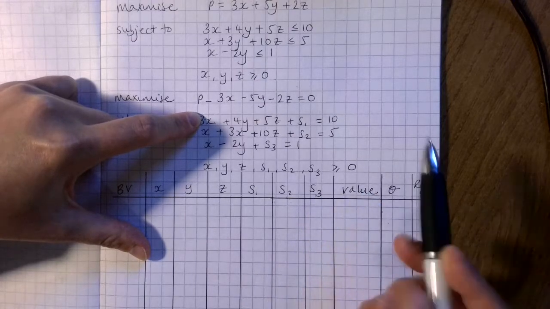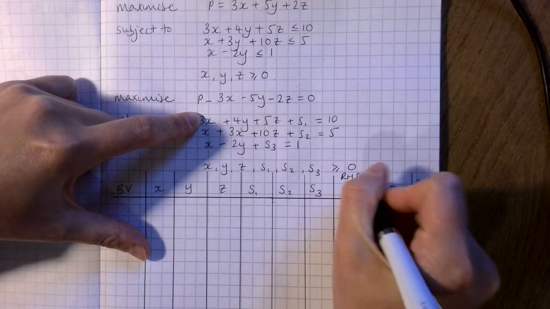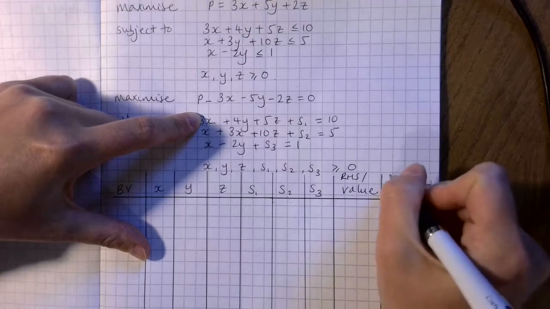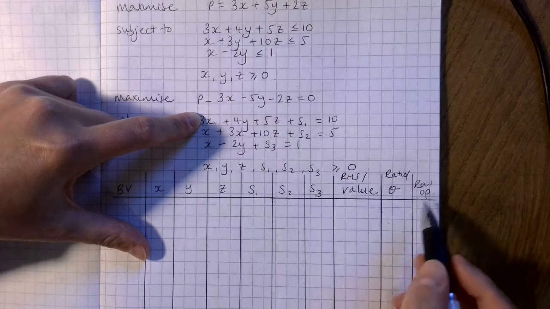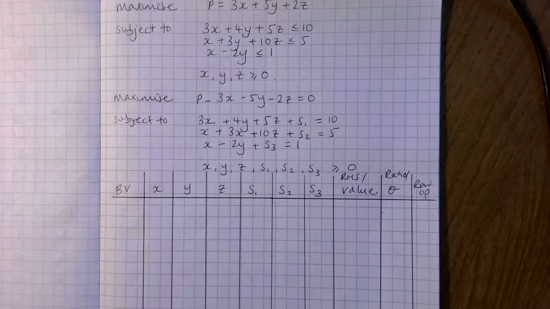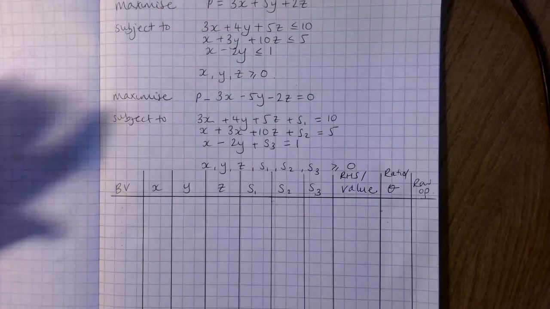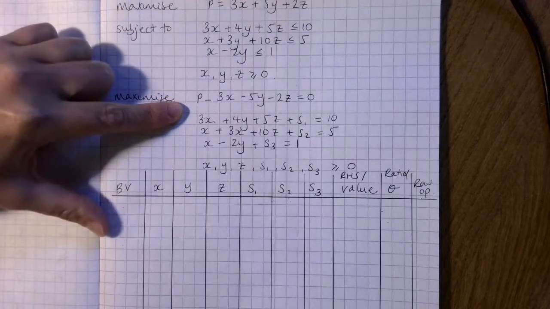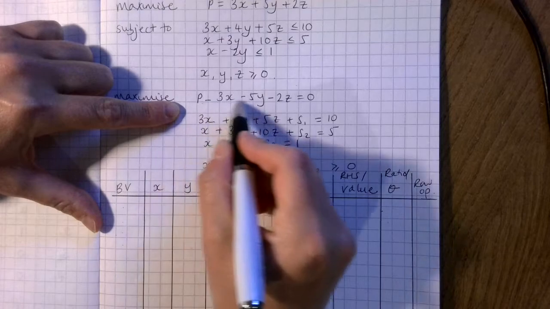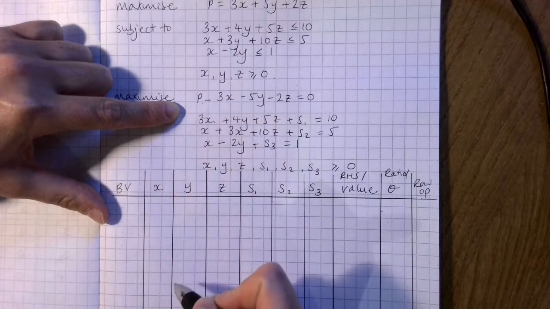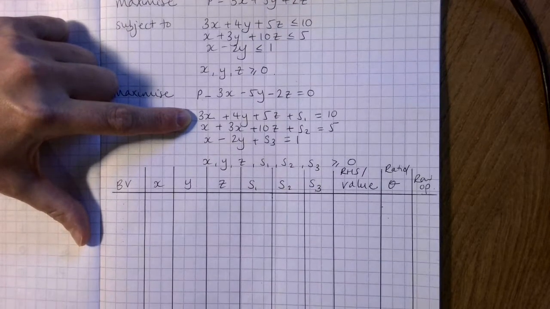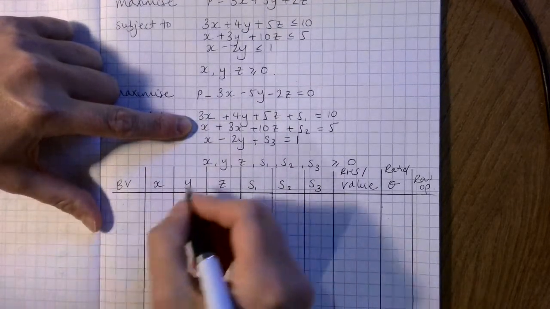The value, which is the right-hand side, and then this is the ratio. I've used theta for that. And then my row operations, which are a bit squashed on the right-hand side, but I can get them in there. So to put the initial problem in the table, remember that the objective function goes at the bottom. So we need to do the constraints first.